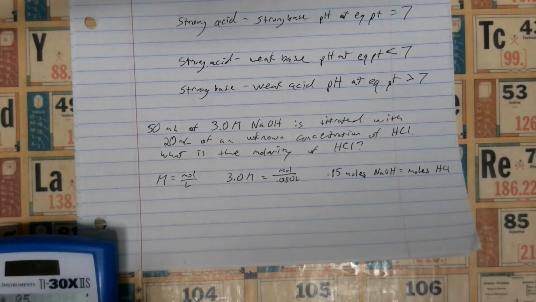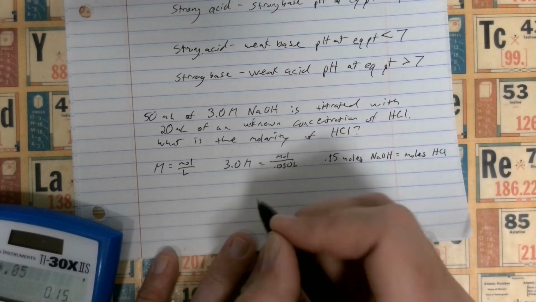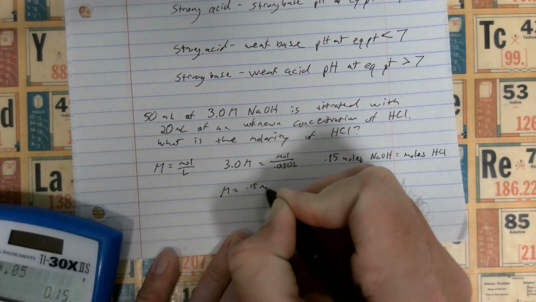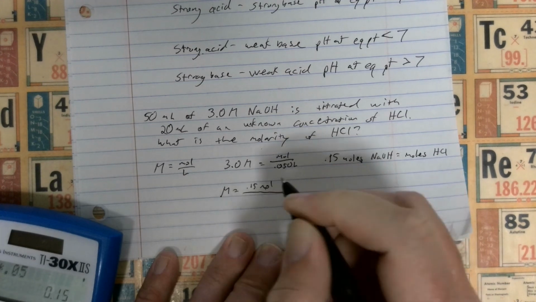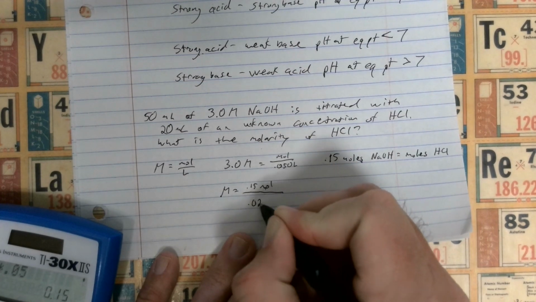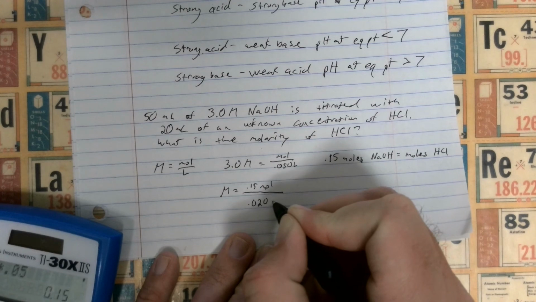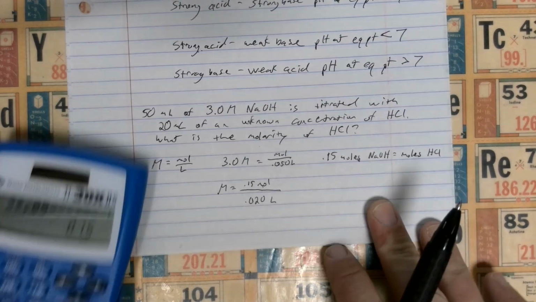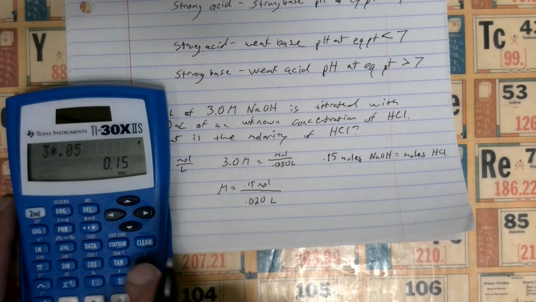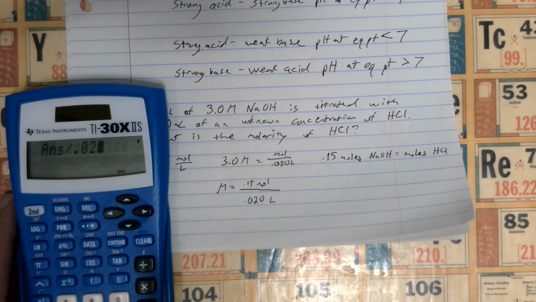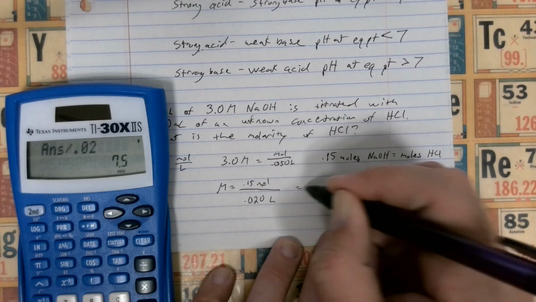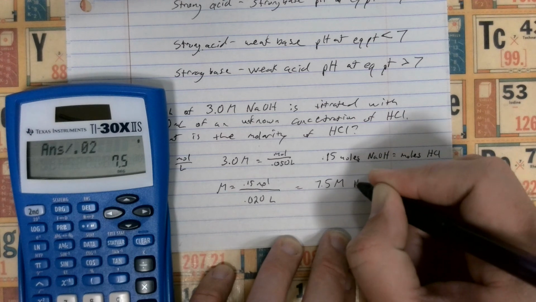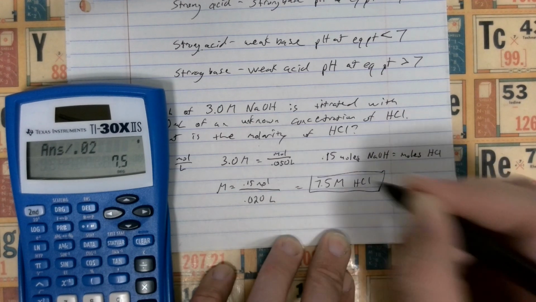Okay, so if I know that, I'm going to take molarity equals the 0.15 moles of HCl and divide it by 0.020 liters. Again, I changed that 20 milliliters to liters, moved the decimal point over 3 times. Then I do 0.15 divided by 0.02. That would give me 7.5 molarity HCl. There's my answer.